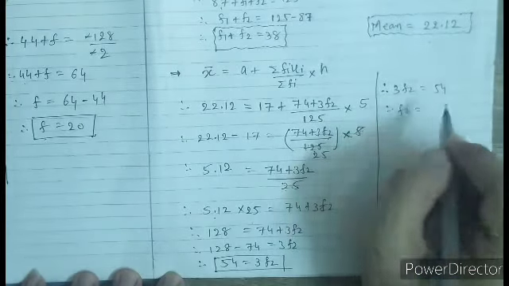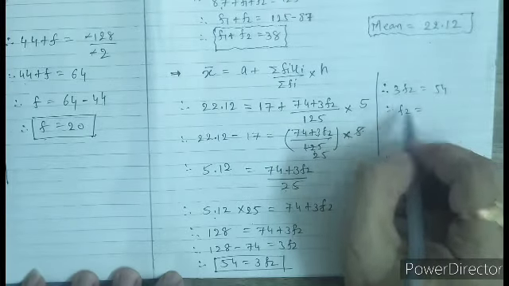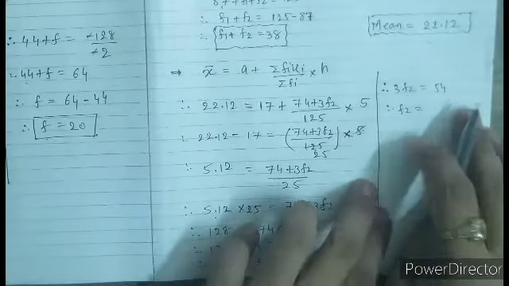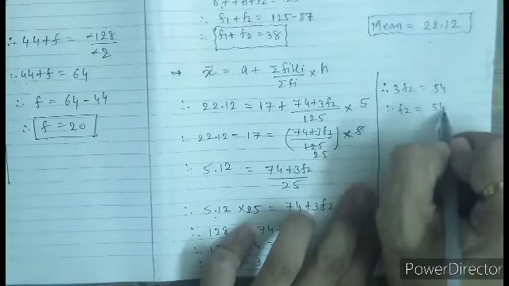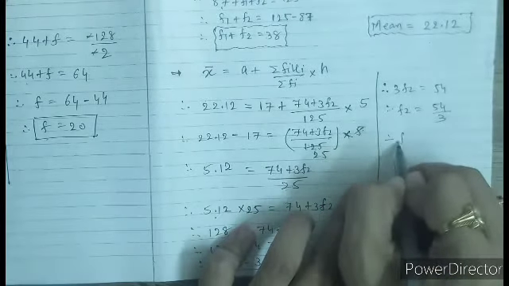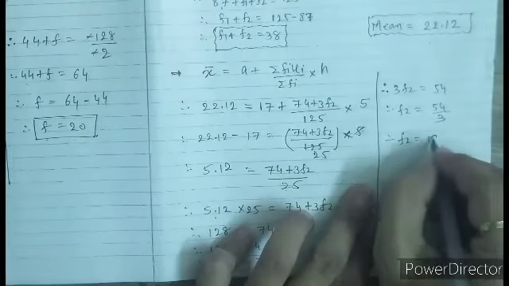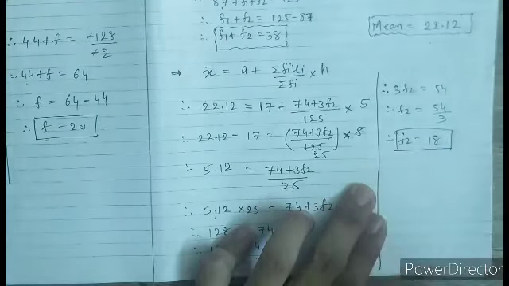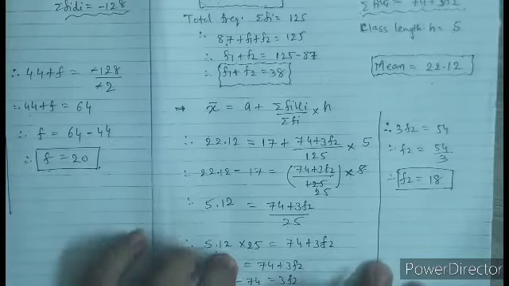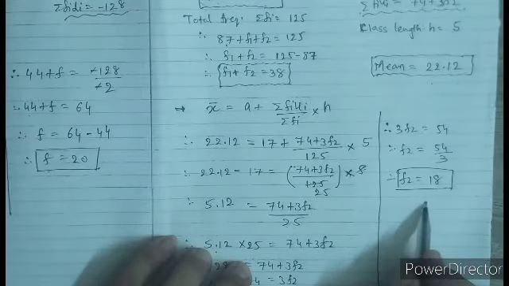Therefore, F2 equals, here 3 is in multiplication, it will go to the denominator on the other side. So we get F2 equals 54 divided by 3. Therefore, the value of F2 will be 18. So we got F2 equals 18. This way we obtain one of the missing frequencies, F2.